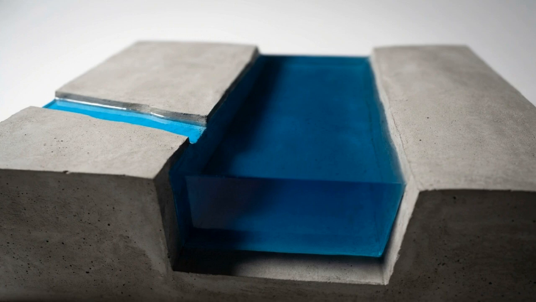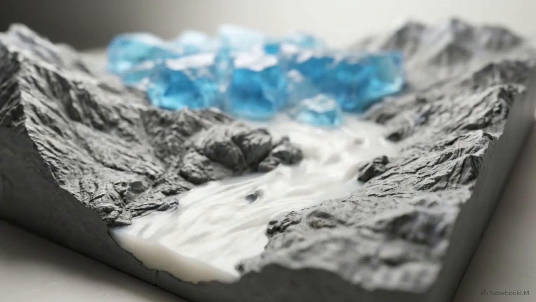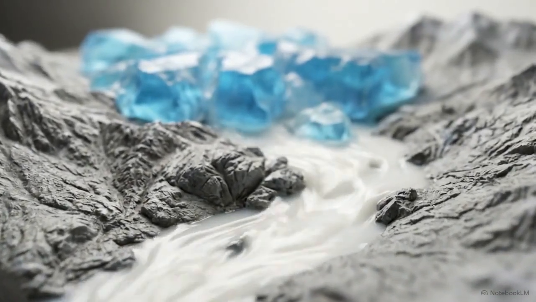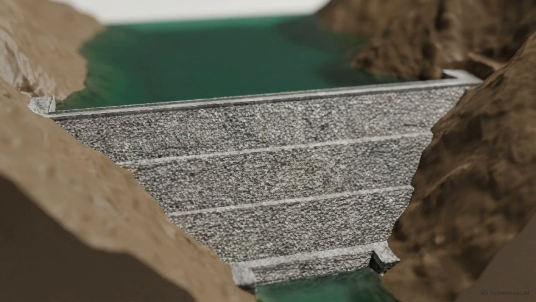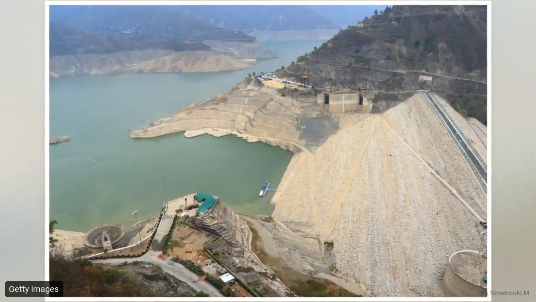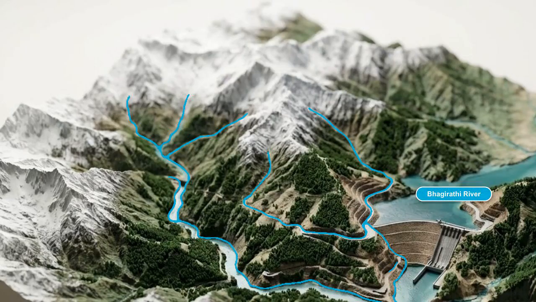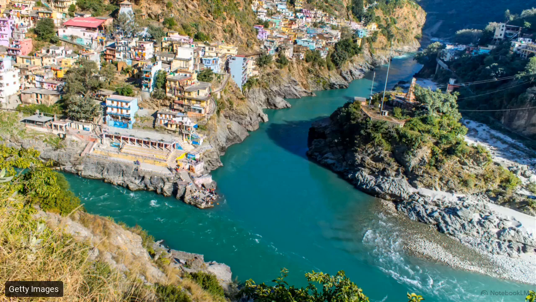To the west, the Bhagirathi River emerges from the Gomukh Glacier, carrying a massive volume of glacial melt toward the Alaknanda. Human engineering intercepts this volume high in the mountains, harnessing the river's kinetic energy before it reaches the lower valleys. This energy is captured by the Tehri Dam, the tallest dam in India. Because this structure is located upstream of the final confluence, it sits strictly on the Bhagirathi River, rather than the Ganga.